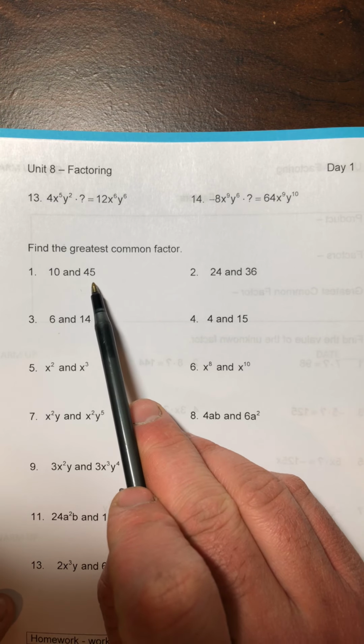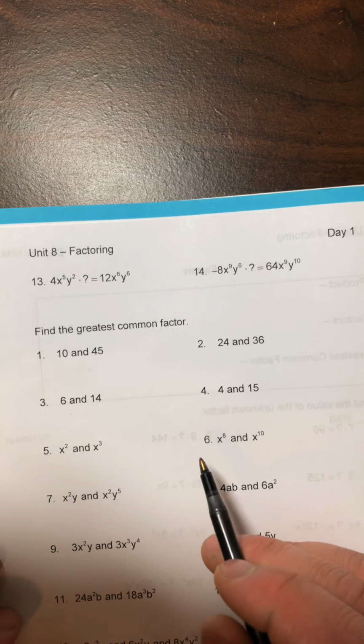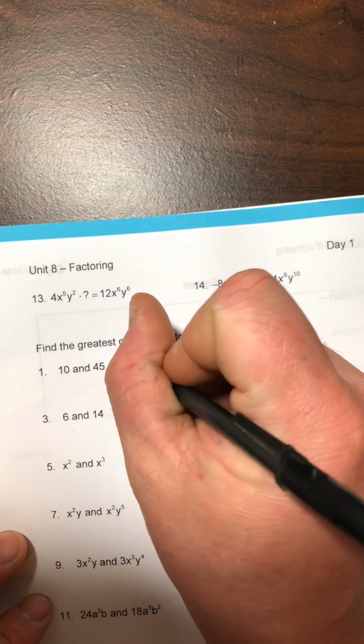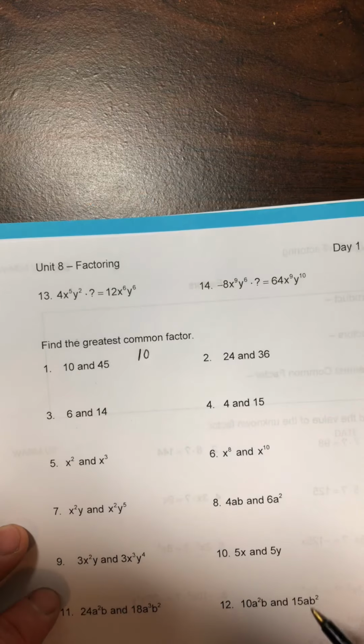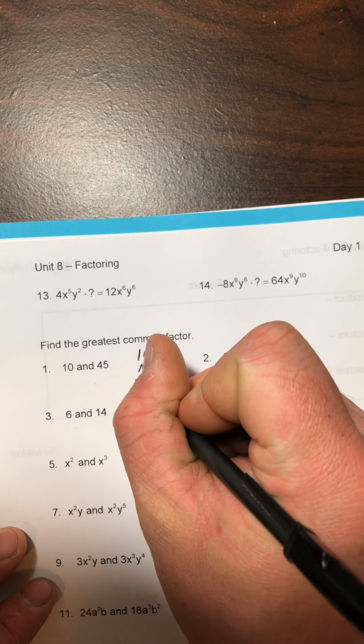So let's try number one. 10 and 45, find the greatest common factor. Some people can do this in their head, some people need to write it down. Let's look at all the factors of 10 first. I'm sure you remember doing this back in the day. It's like a factor tree. Factors of 10 are 2 and 5.